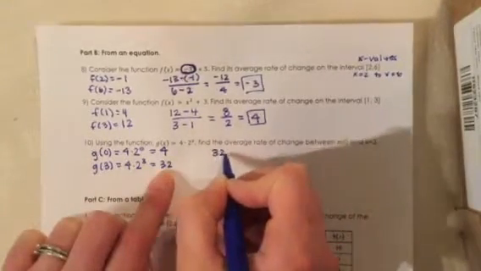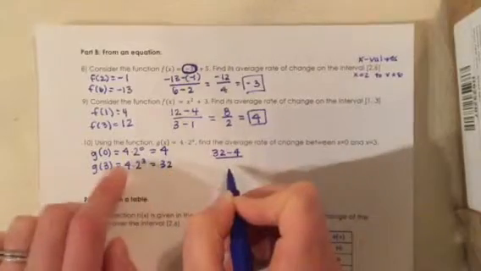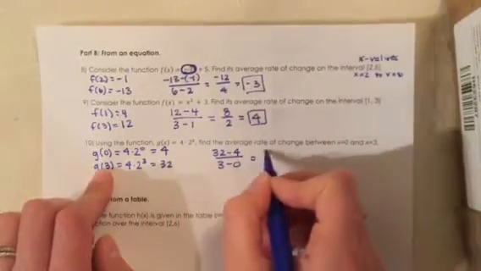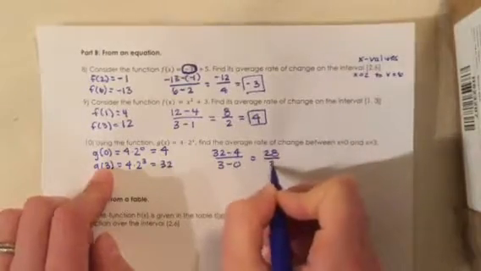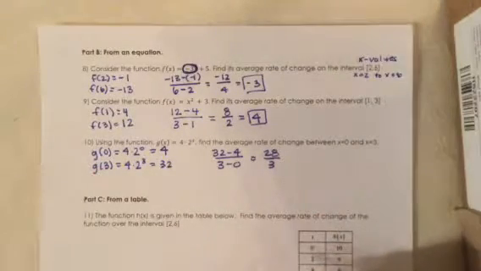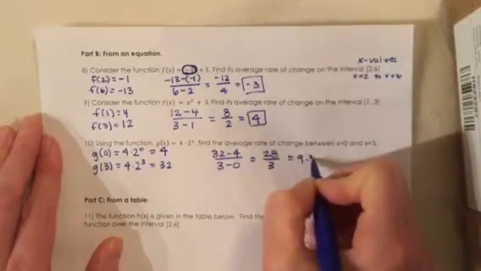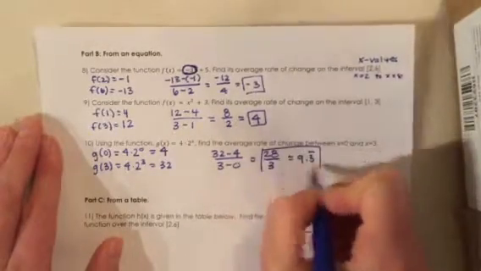So let's say I do the second one first. I do 32 minus 4. If I start with 32, then I've got to do the x value that goes along with it, 3 minus 0. So we get 28 thirds. If you don't like fractions, you like decimals better, that's equivalent to 9.3 repeating. Either way works out.